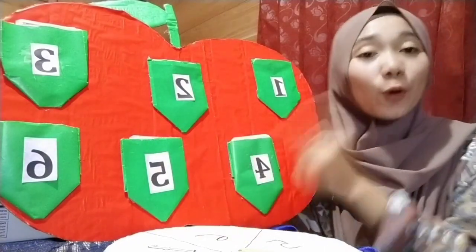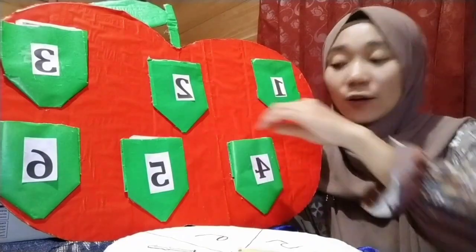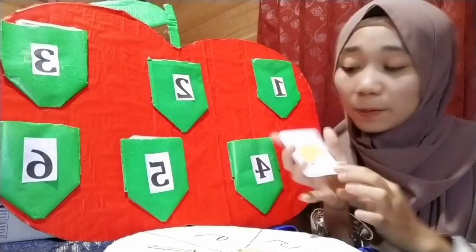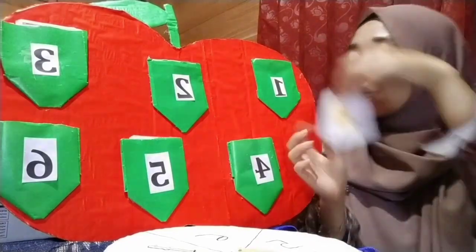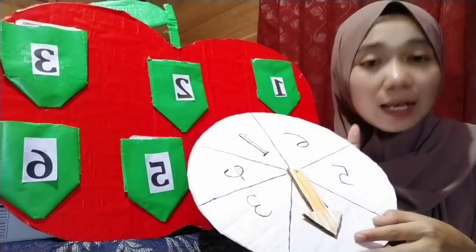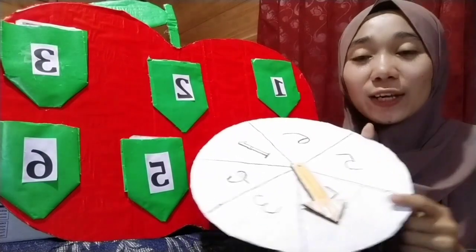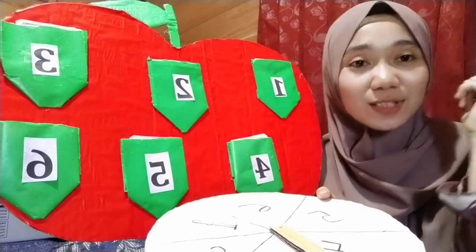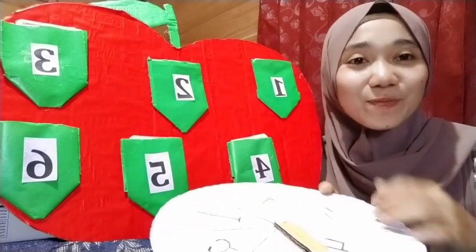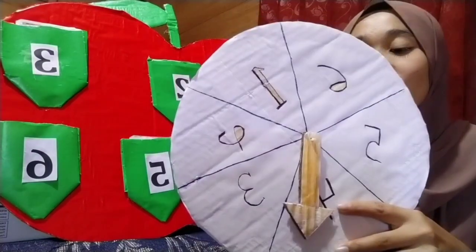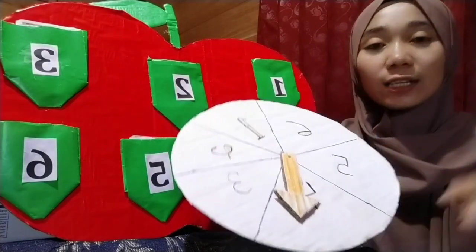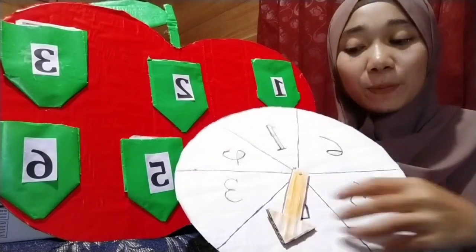So today we're going to have fun. Miss already provides this finger pocket, and in each pocket Miss already provides a flashcard. In the flashcards, Miss already provides fruit. Later you will spin the spinning wheel first. After you spin it, you can choose the number and then choose the picture or flashcard, and after that you mention it in English. Okay, good. Which one wants to try this first? Chia? Okay, you can come in. Spin this first.